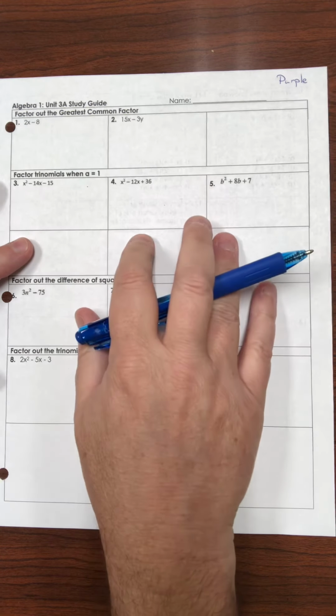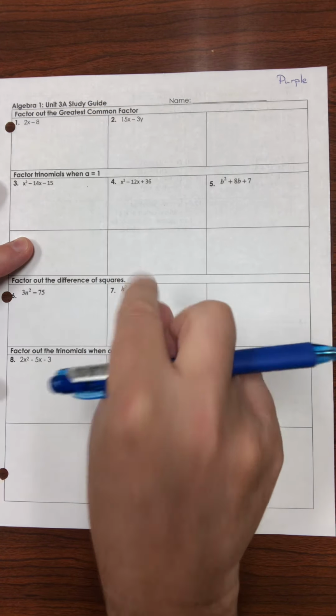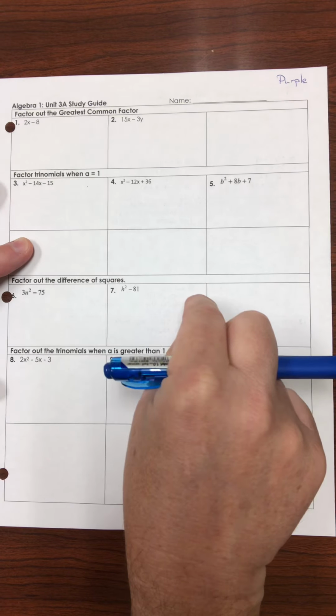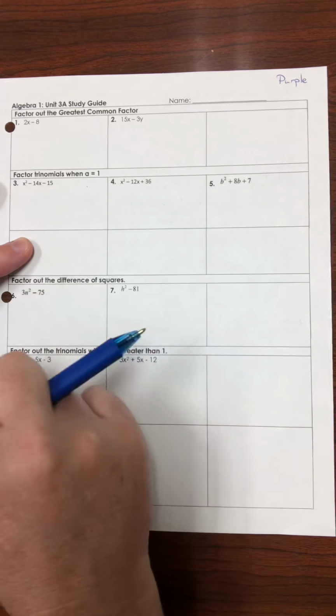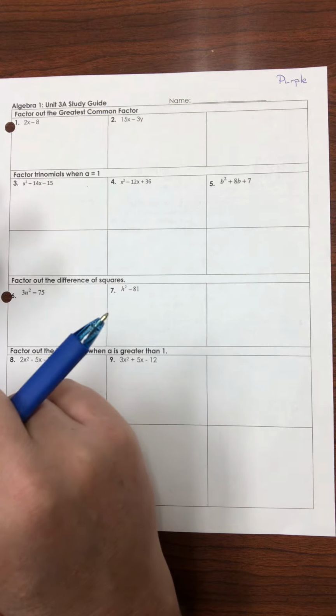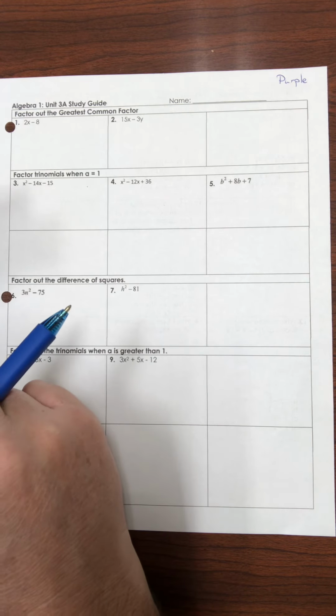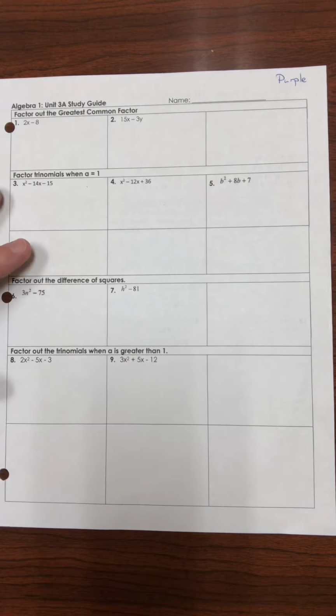Remember, if you complete this and then show it to me before the test, 100% completed, I will give you 10 points on your test. If you only do half of it, I'm not giving you 5 points. It's either all or none, all right? So be aware of that.